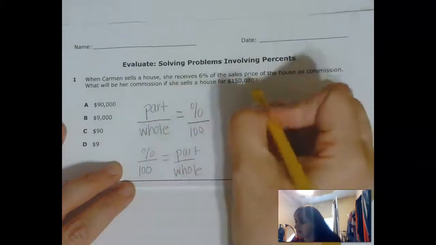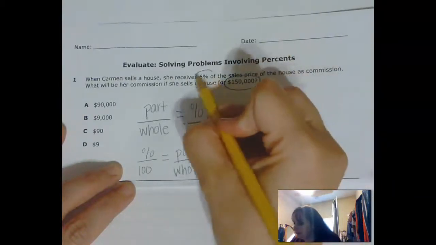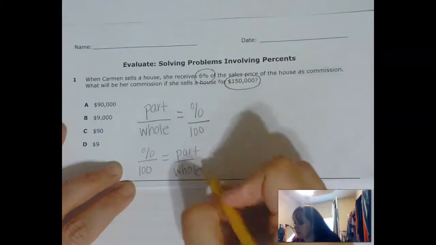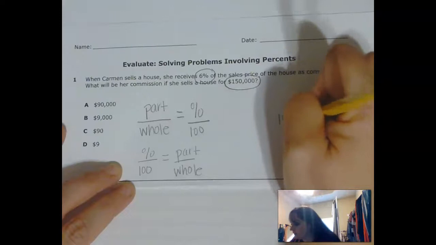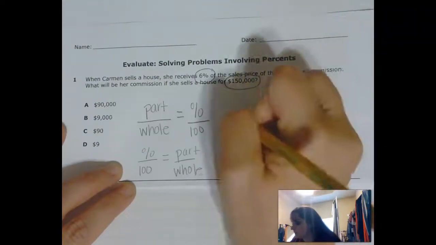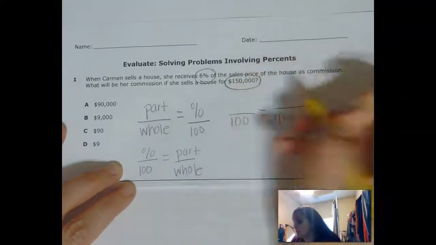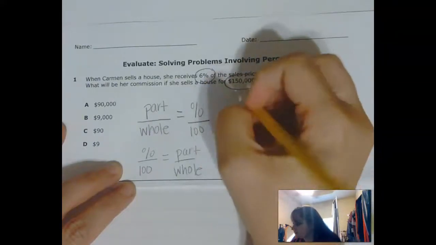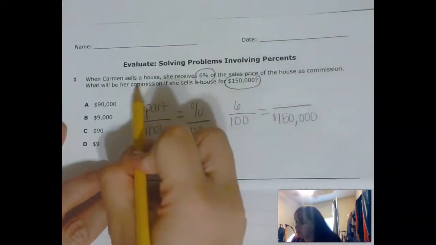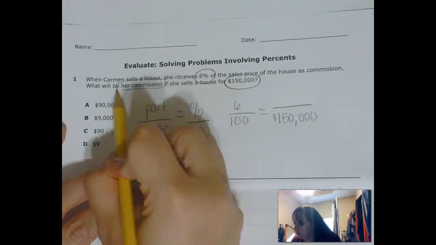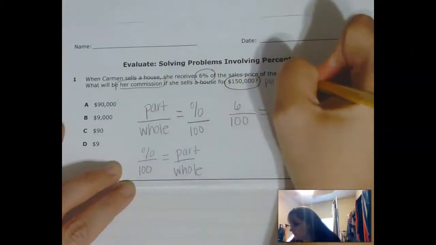So, what I know, this is the whole. It gives me the percent. So, I know the whole, $150,000, over 100. I know the percent, 6%. It wants to know what will be her commission. So that's her part. So this is a part unknown.